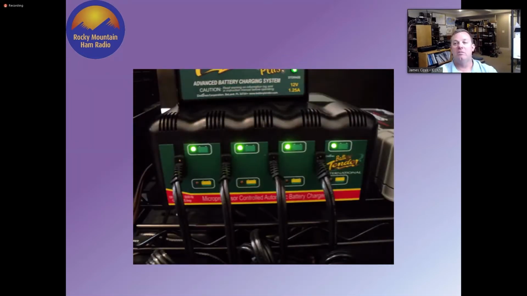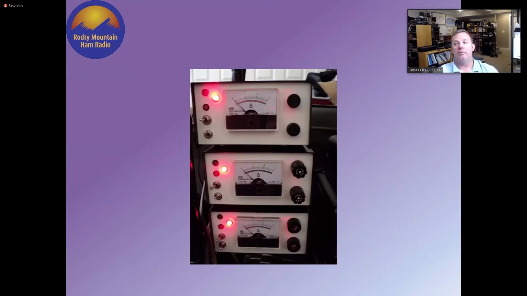They make them in bigger banks. There's a 4-bank battery tender. It's got 4 of the same little ones in there. You can build your own. I have built many of these, and there is, believe it or not, an IC chip whose only purpose in life is lead acid battery charging, 3-stage with temperature compensation.